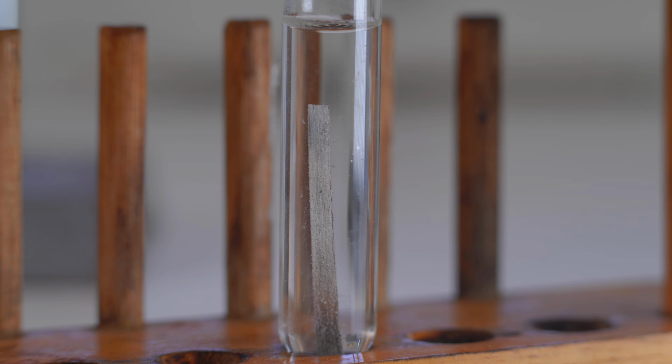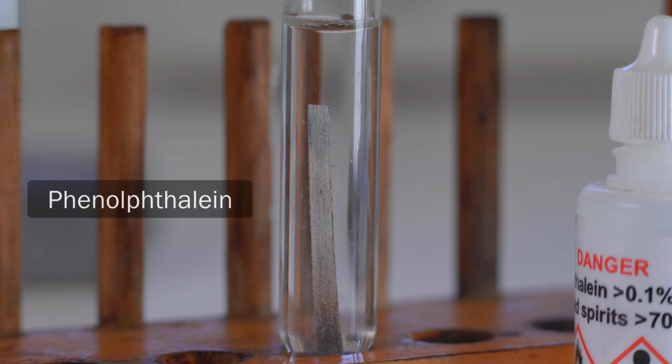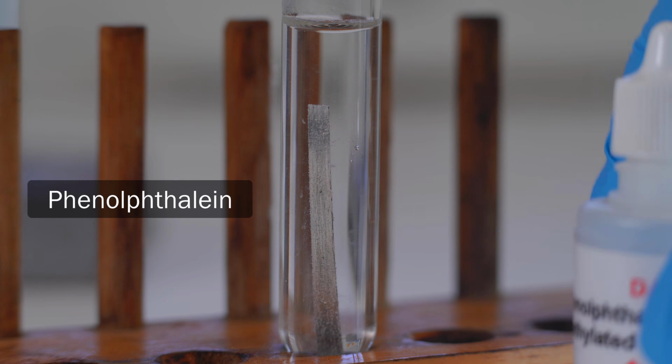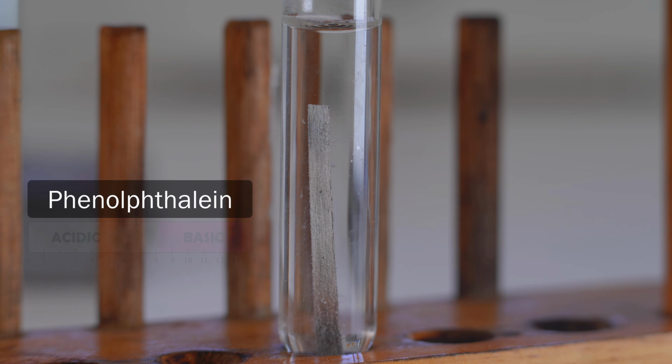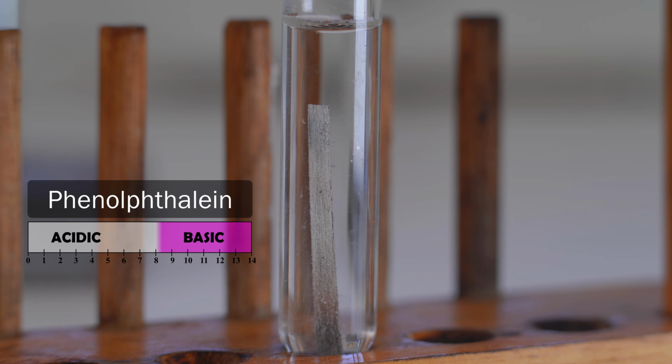Okay, so it's been about 5 minutes, and now we're going to give it a pH test. So what we're going to add in here is a chemical we call phenolphthalein. And this is a pH indicator. It tends to change color quite vibrantly at a certain pH range. So if the pH, which is a measure of acidity, is neutral, so a pH of 7, right in the middle of the scale.